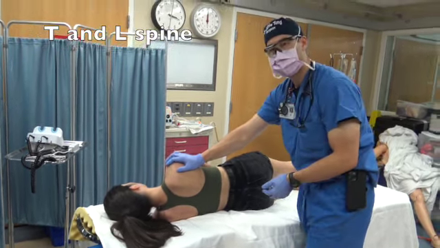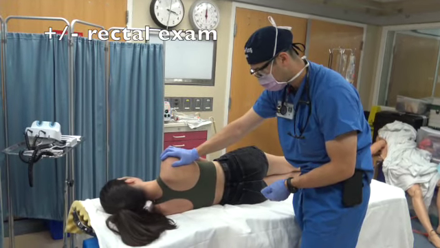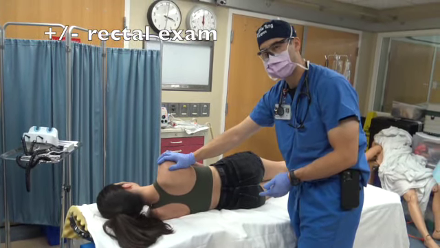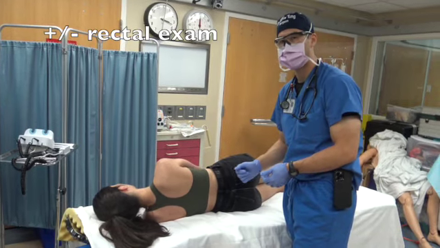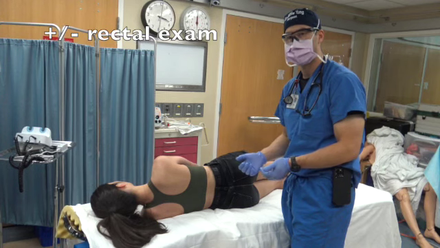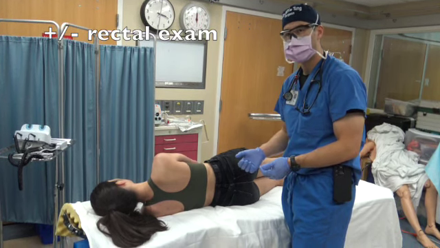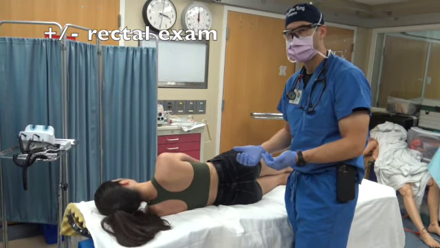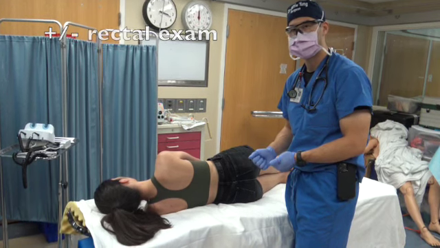No spinal tenderness, step-off, or deformities. Next, I would perform a rectal exam only in the obtunded patient, or someone that I'm worried about a pelvic fracture that's caused injury to the rectum. Otherwise, in a neurologically intact and awake patient, there's no real reason you have to perform a rectal exam.